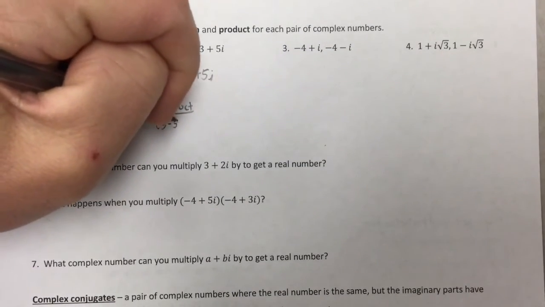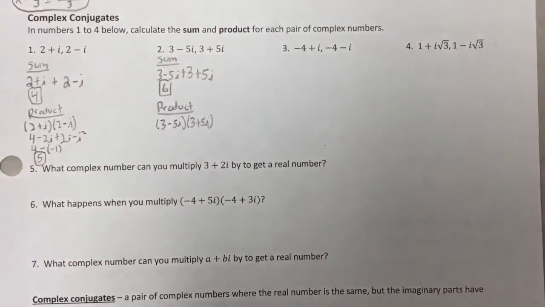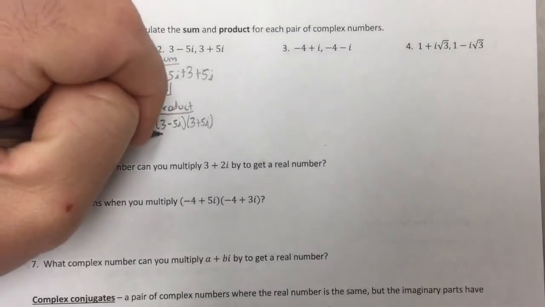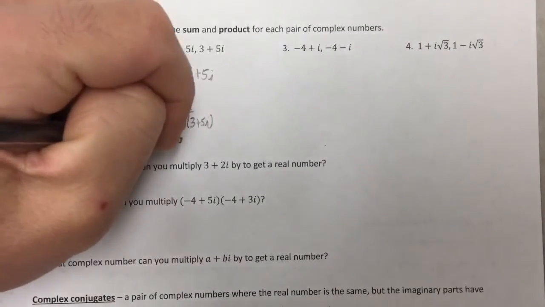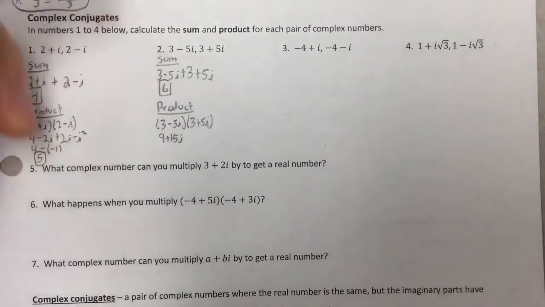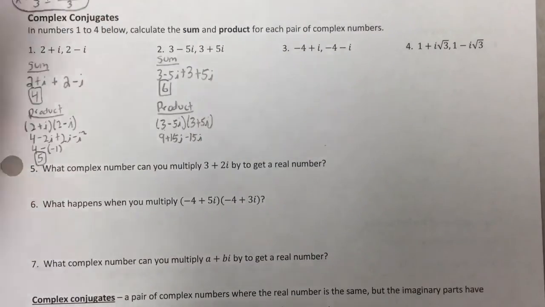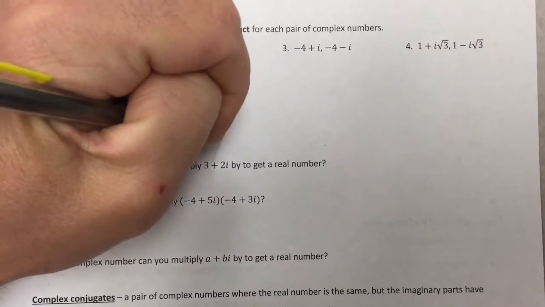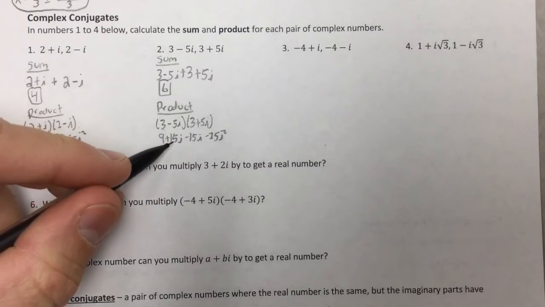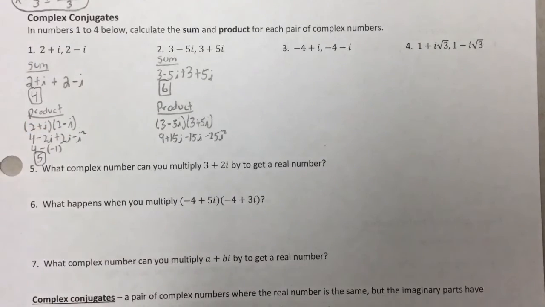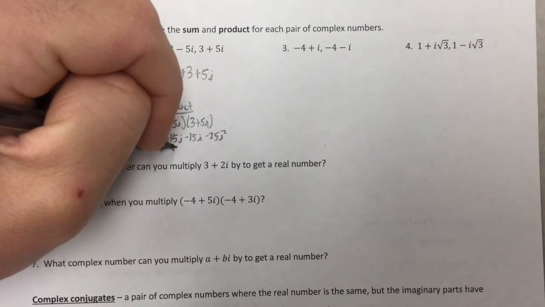3 minus 5i times 3 plus 5i. So 3 times 3 is 9. 3 times 5i is plus 15i. Negative 5i times 3 is negative 15i. And then negative 5i times 5i is negative 25i squared. So the 15i and the negative 15i, they cancel. And I have 9 minus a negative 25.